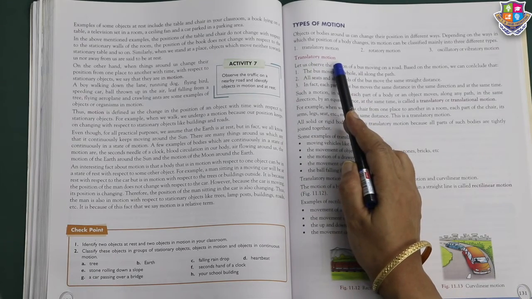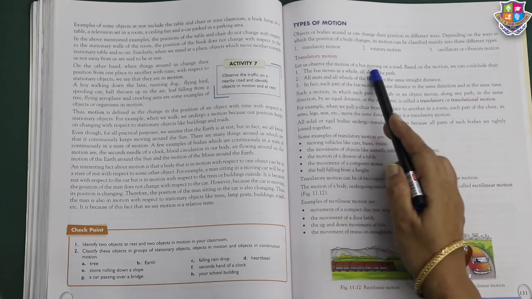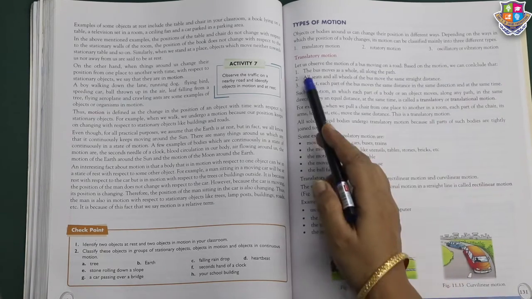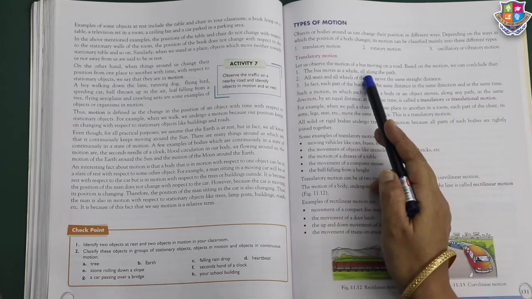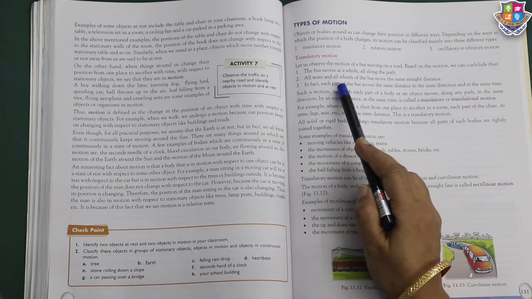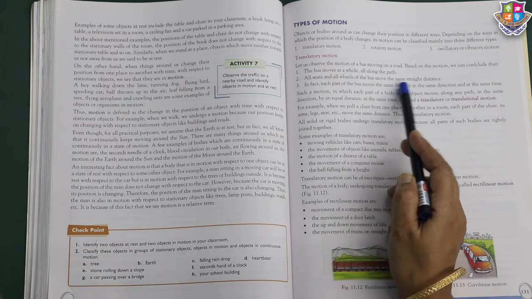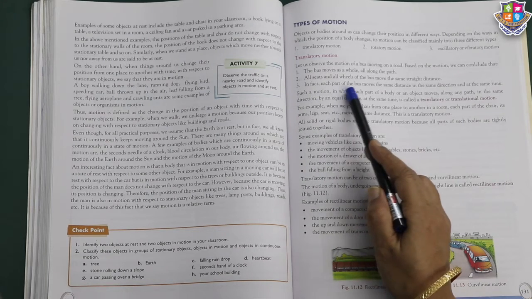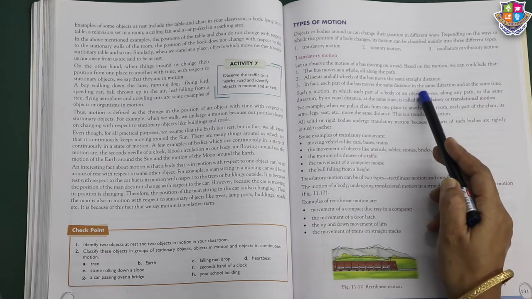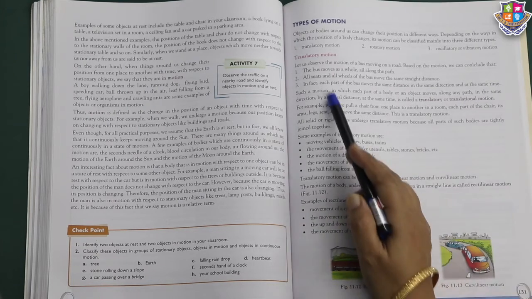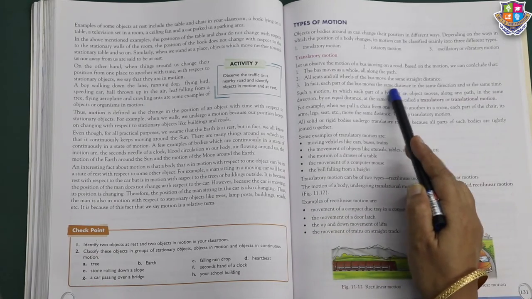Translatory motion, what do you mean by it? Let us observe the motion of the bus moving on a road. Based on the motion, we can conclude that the bus moves as a whole all along the path. Yes, the bus is moving. All seats and all wheels of the bus move the same straight distance. With the bus, all things are moving. In fact, each part of the bus moves the same distance in the same direction and at the same time. Yes, it is moving at the same distance.